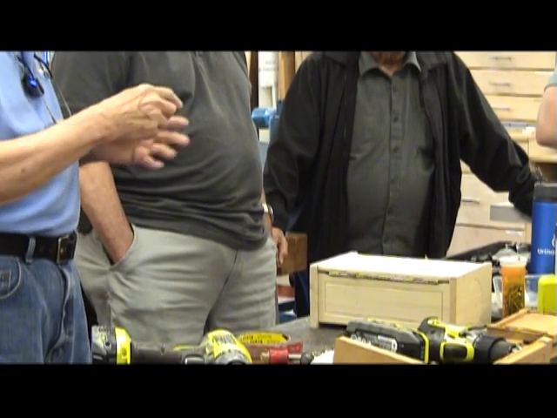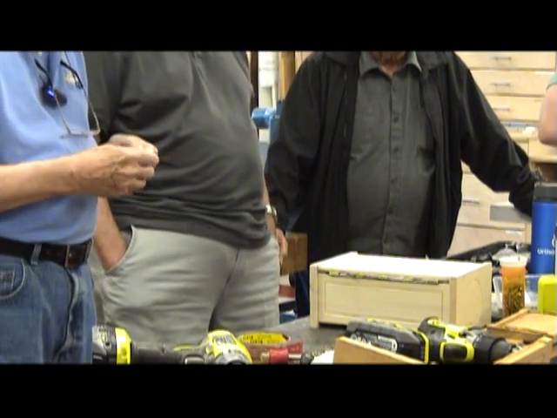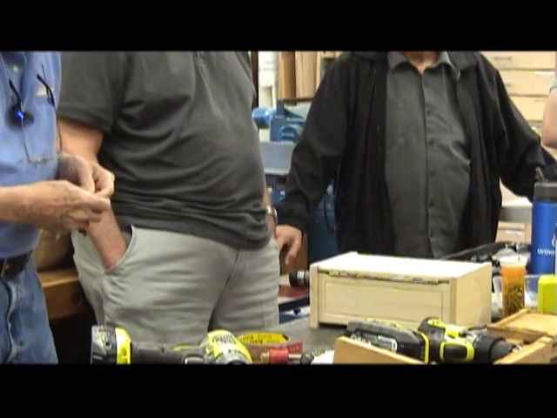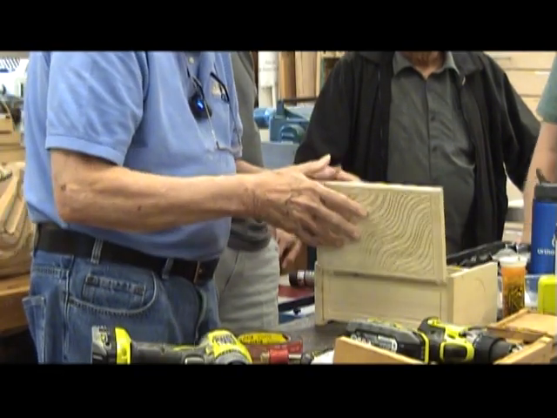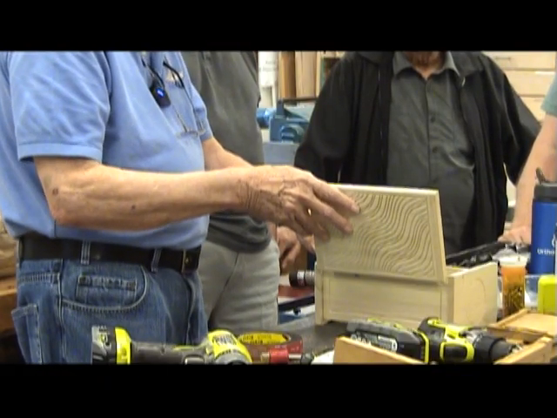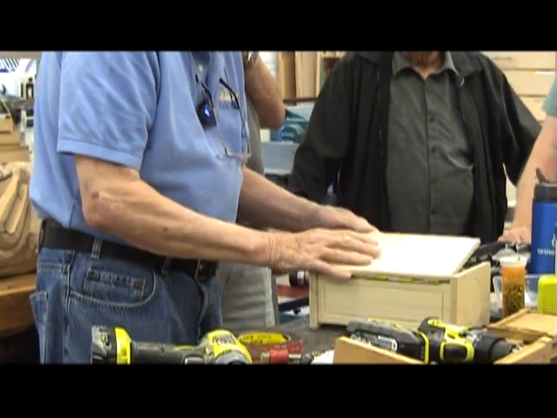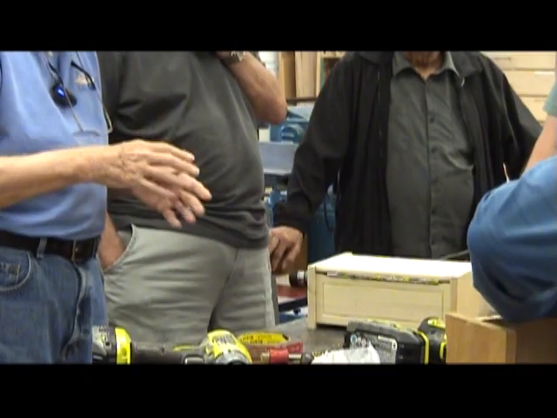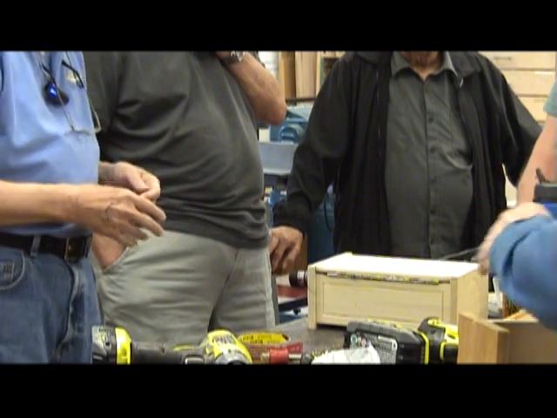I've completed all of the steps. The only thing left is finishing, and we spoke to that a little bit. I will typically sand 100% of the inside prior to gluing, and then come along after gluing with the random orbital sander and take care of everything on the outside of the box.